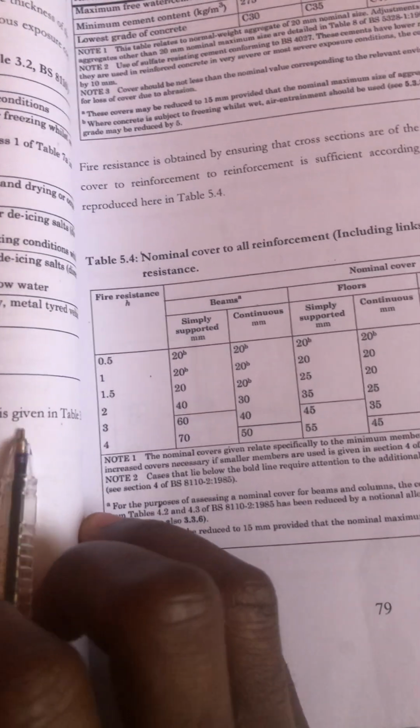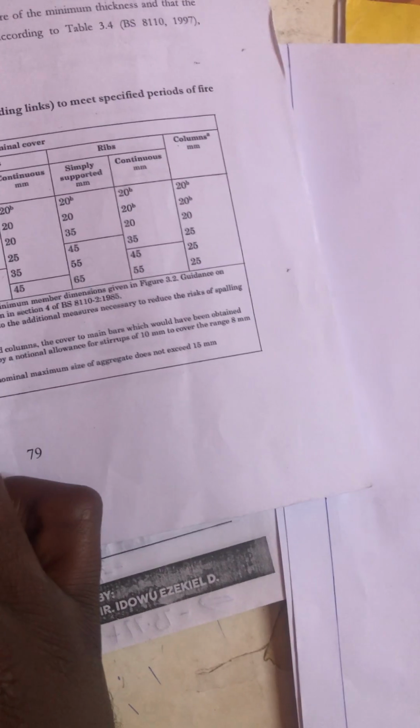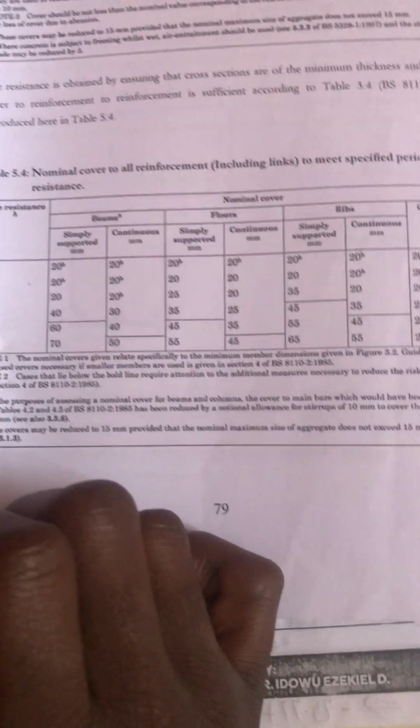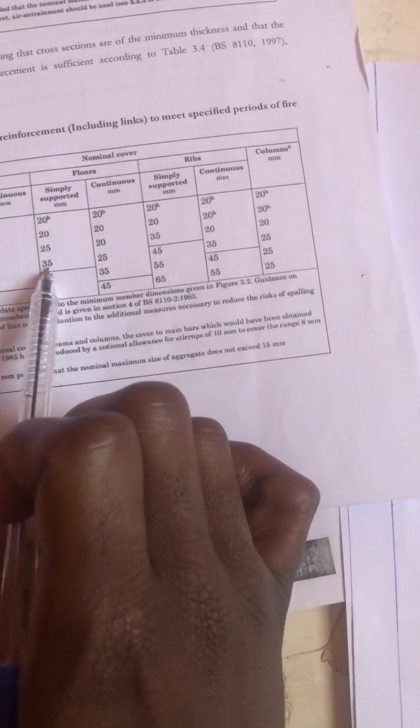But for fire resistance, there's a condition attached to it, which is that this is for beams, and this is for floors, which is a slab. As we are told in the question, we are going to look for a fire resistance of 2 hours. Then these 2 hours on floor for simply supported is 35.